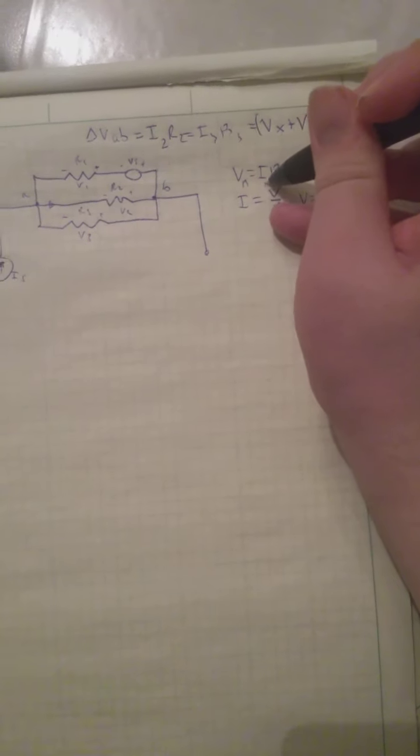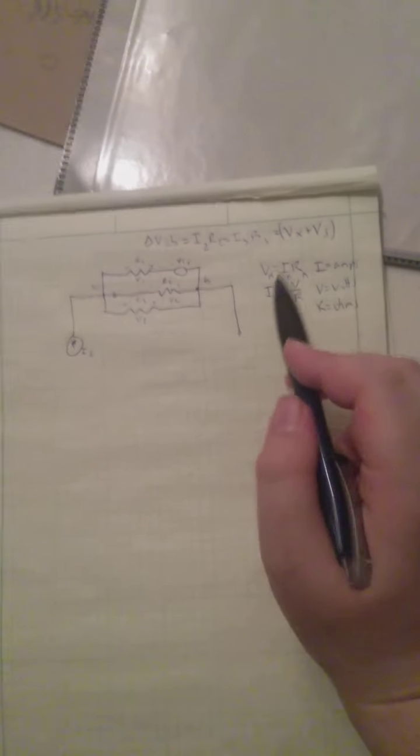because V is IR. So I should write this as Vn equals In Rn. So what N is, is any value in series. If I have a series, it goes 1, 2, 3.